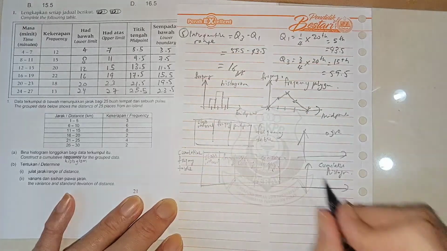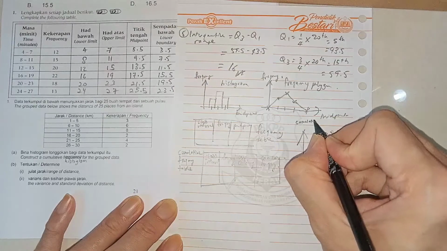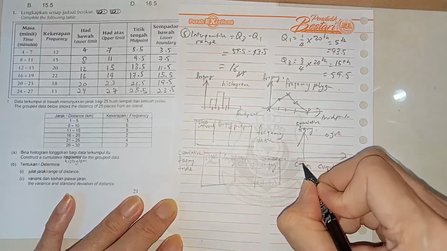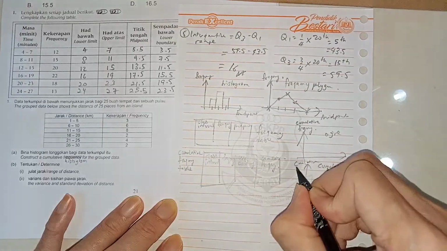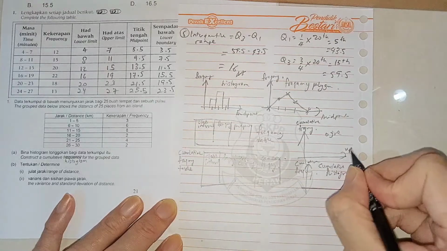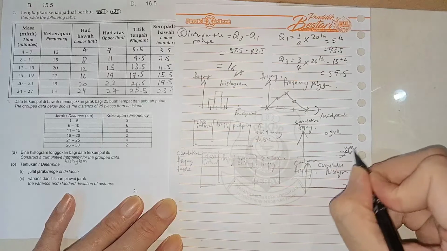Same like histogram but cumulative. That means here must be cumulative frequency. Here also cumulative frequency. Here will be upper boundary from here.